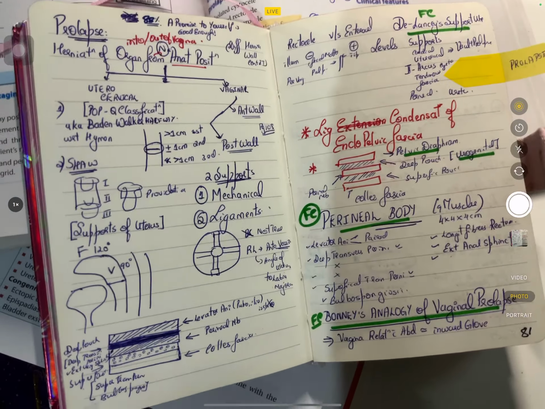Okay. Next heading, classification of prolapse. Let's see how much time we have left. I think the time will go mostly on vaginal hysterectomy and some steps. How long have we been recording? 20 minutes, halfway through, and so much more to do.